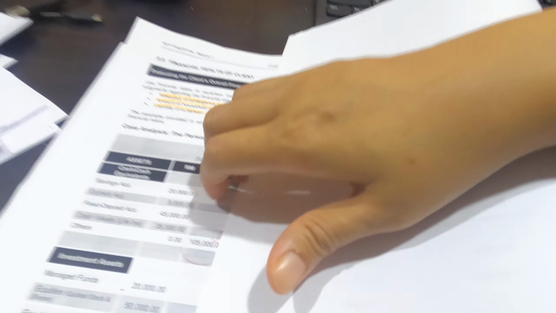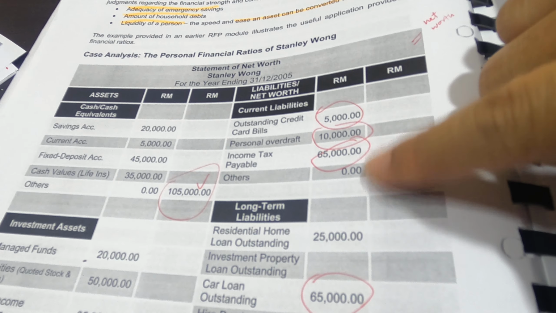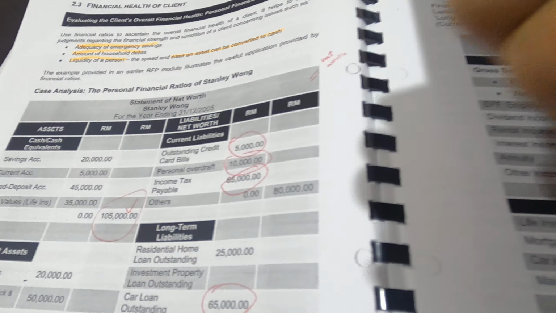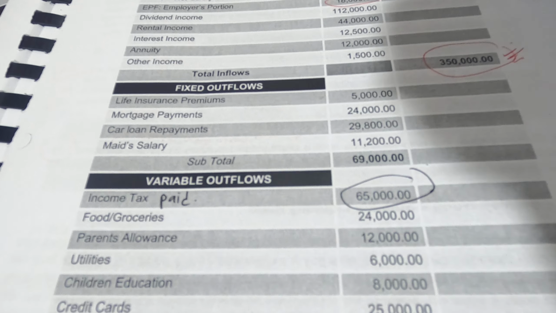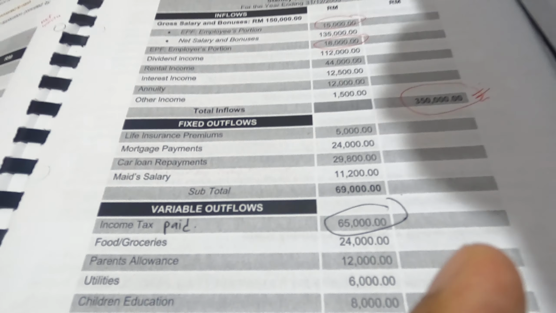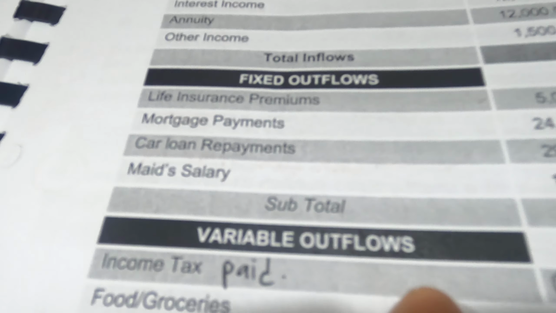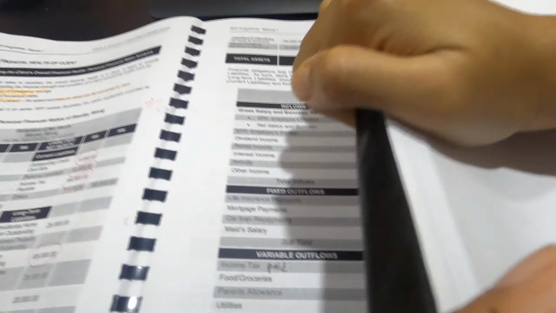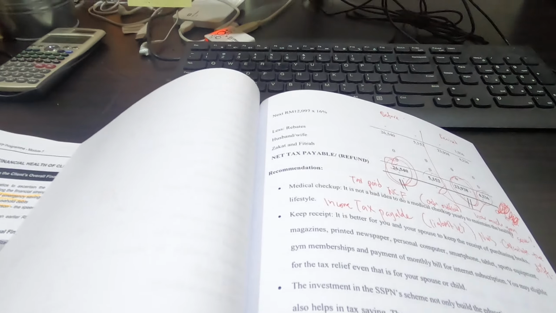Number one is, I'll show you, here in the net worth statement, you put the income tax payable for both husband and wife, as well as the income tax paid in the cash flow statement. So you can see here income tax paid as a variable outflow. So that is the figure. It is where you have to work backward.